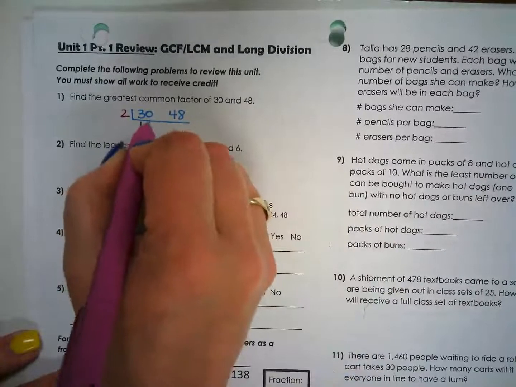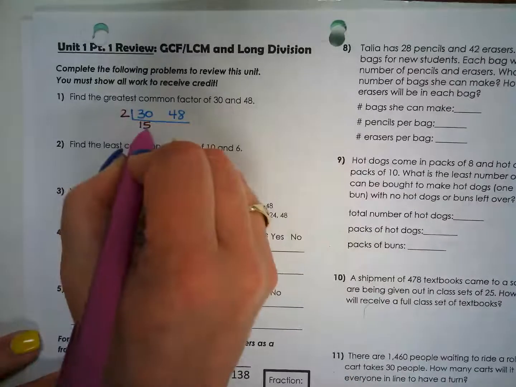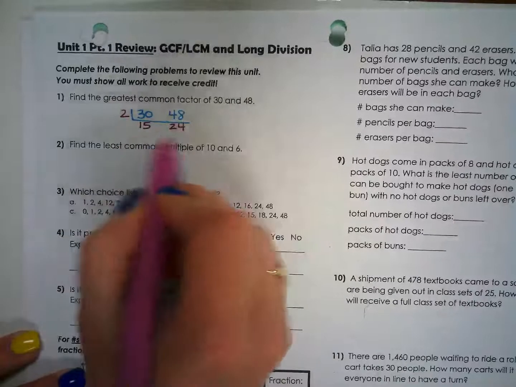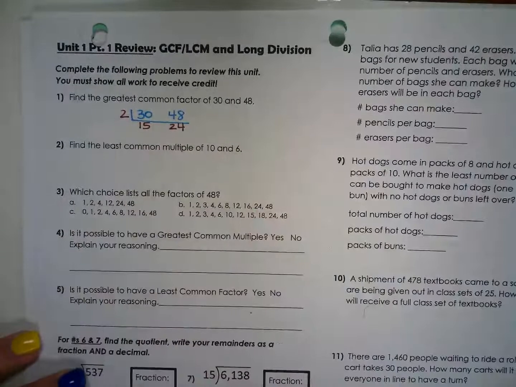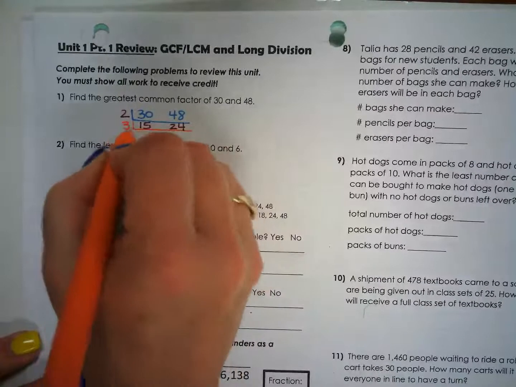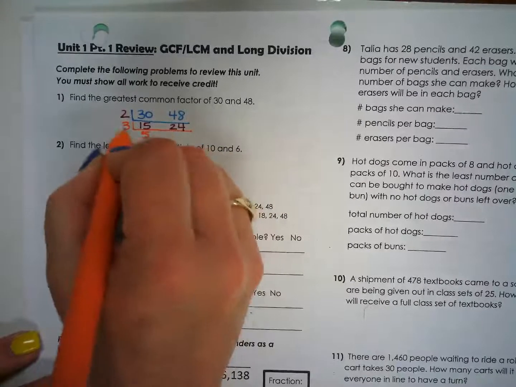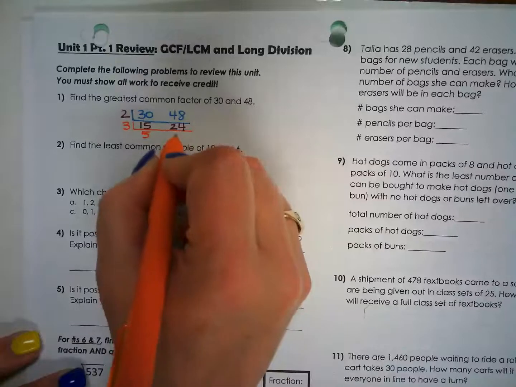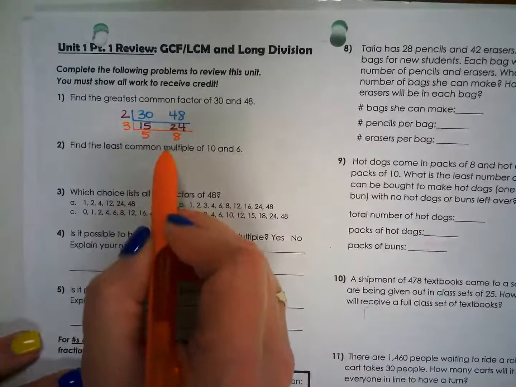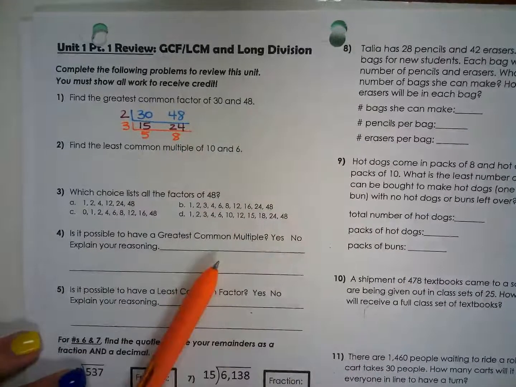That leaves me with 15 here. 30 divided by 2 is 15. 48 divided by 2 is 24. Now I look, are there any common factors still in that set? And there are. There's a common factor of 3. So I'm going to do this sled again. And 3 goes into 15 5 times, and 3 goes into 24 8 times. Since 5 and 8 share only a common factor of 1, we know we've done that part of the problem.